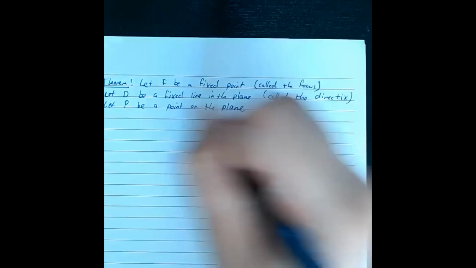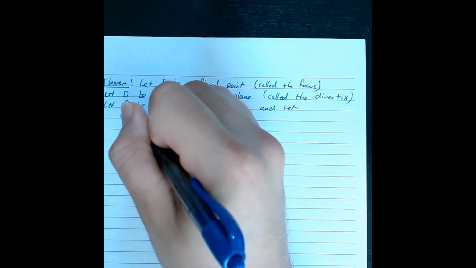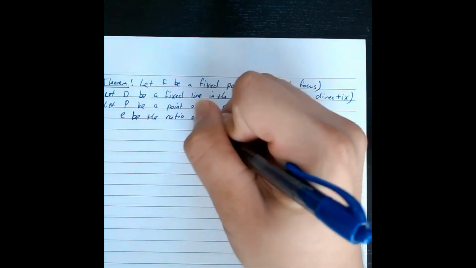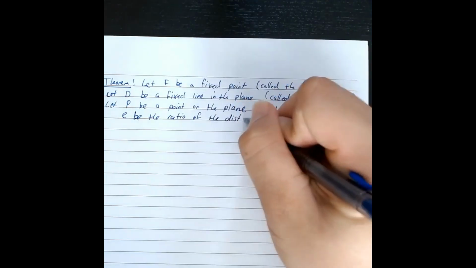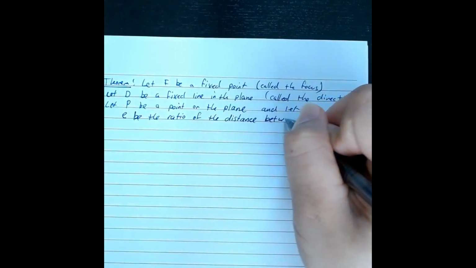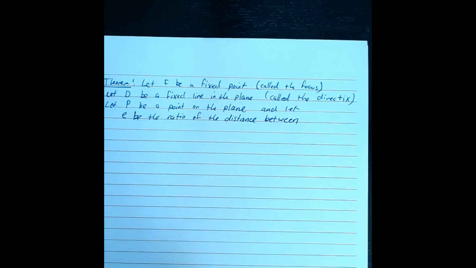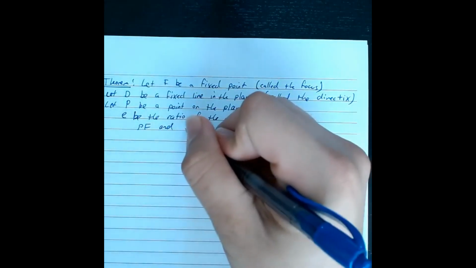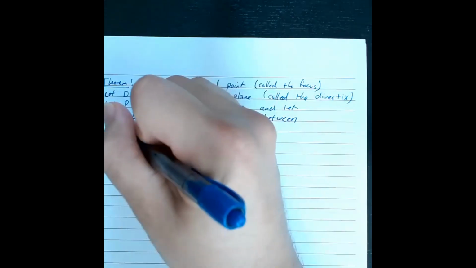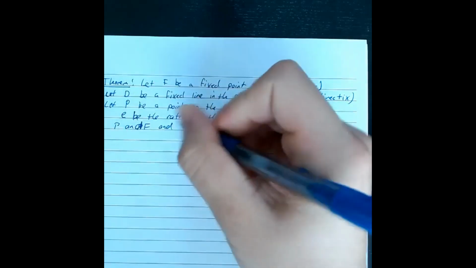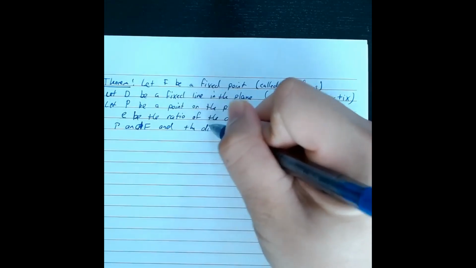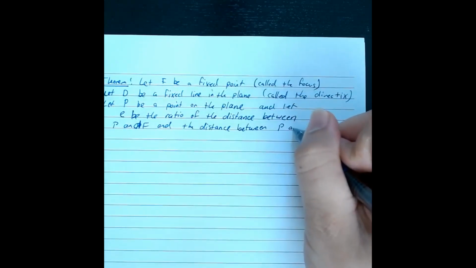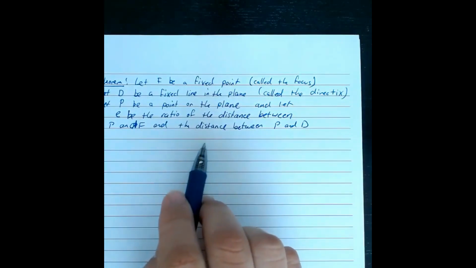And let E be the ratio of the distance between P and F and the distance between P and D. You say, what's the distance from a point to a point?